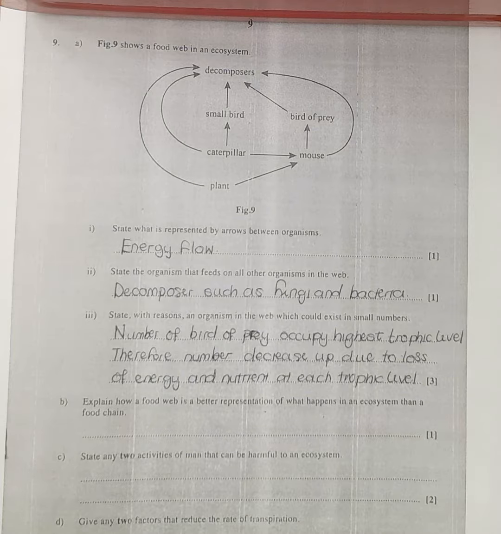Let us move on to part B. It is saying explain how a food web is a better representation of what happens in an ecosystem than a food chain. So an organism depends on several sources of food in real life. This can only be shown on food webs and not in a food chain.